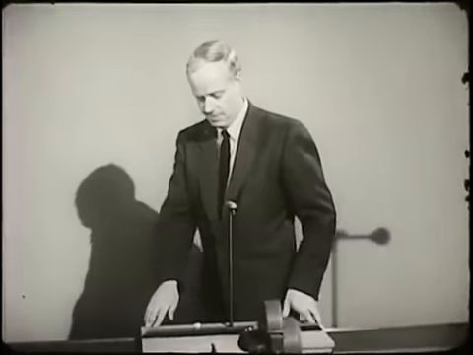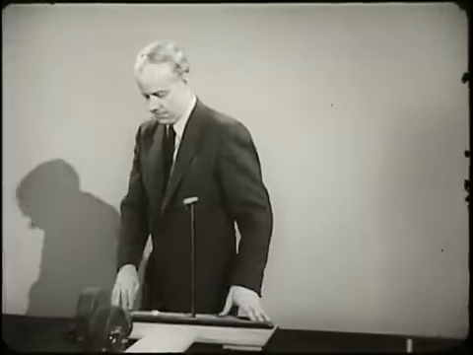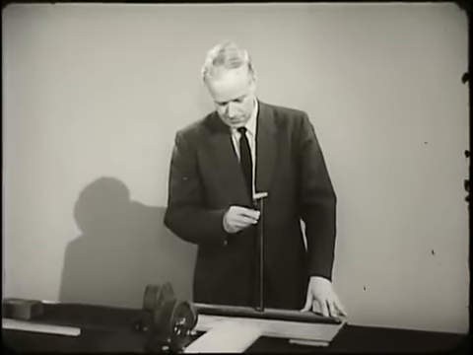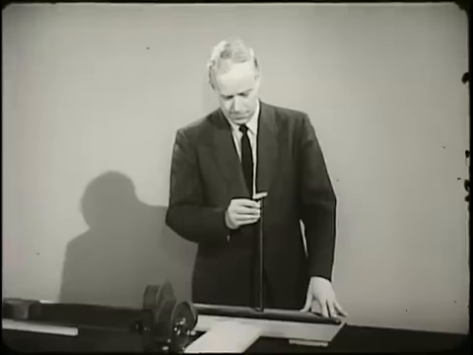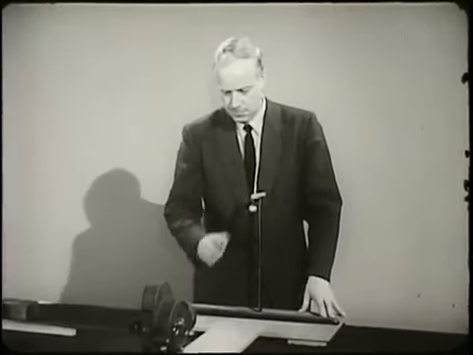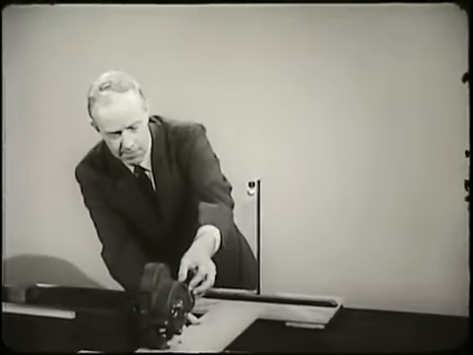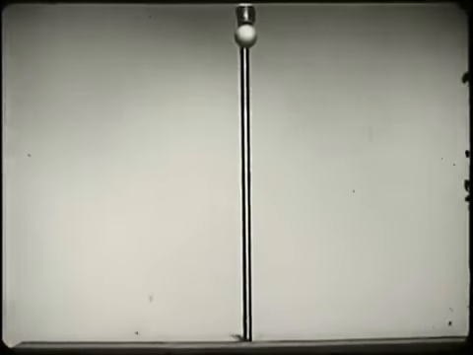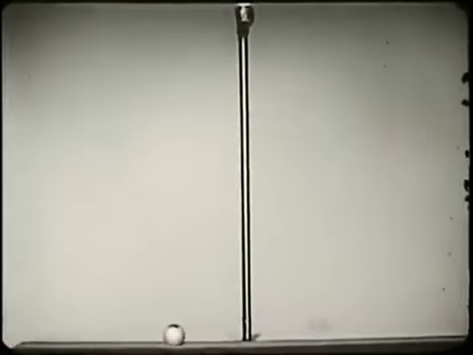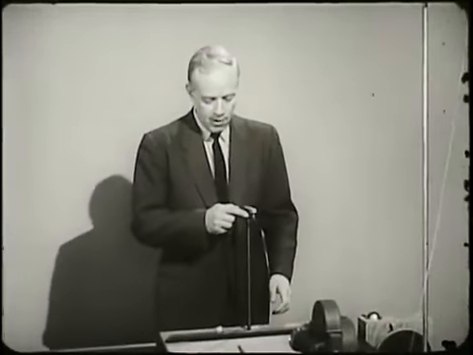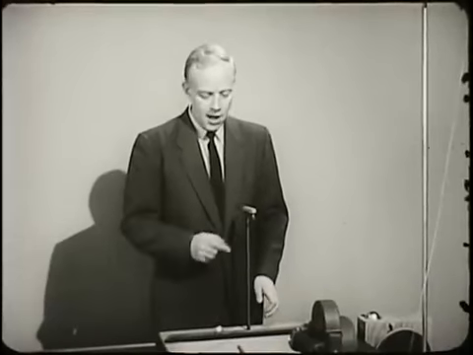Now I'm going to let you see it again with the slow motion camera fixed onto the cart. This time you saw the ball moving off to one side and not following down the vertical reference line as it did in the constant velocity case.